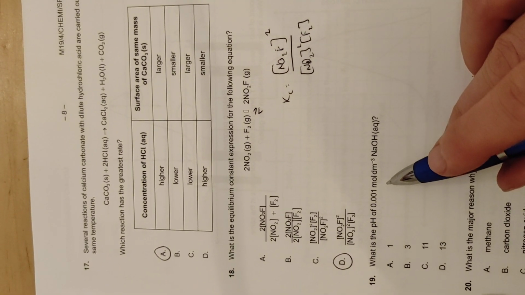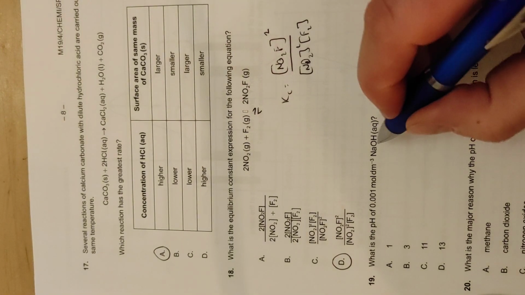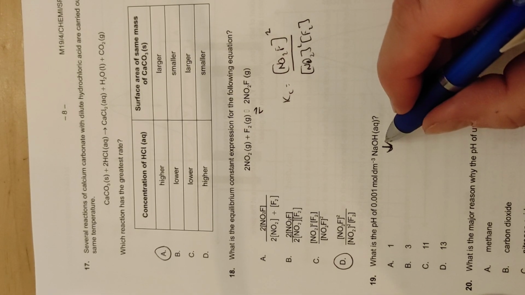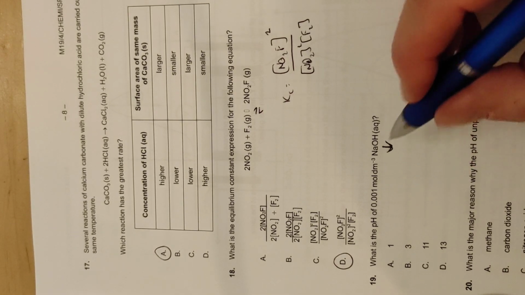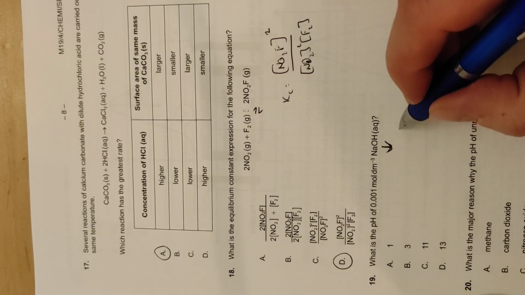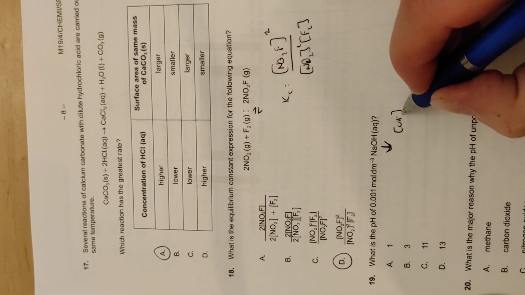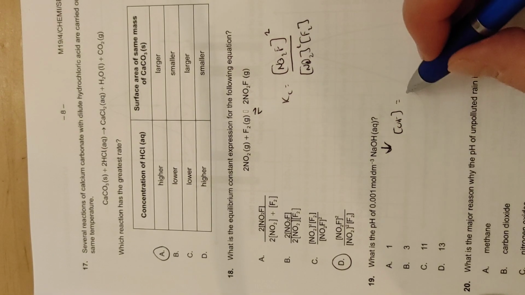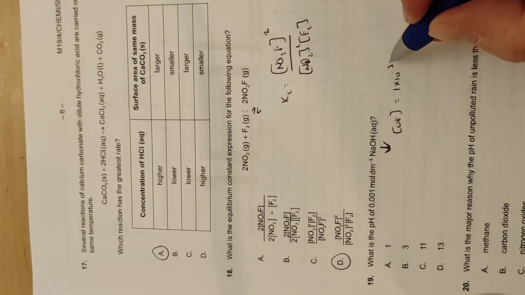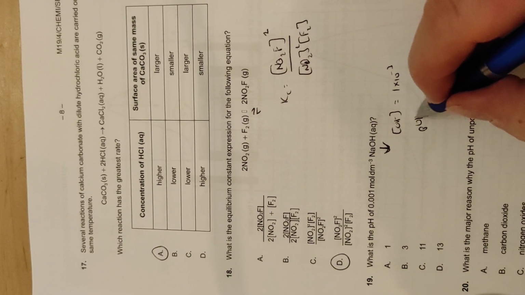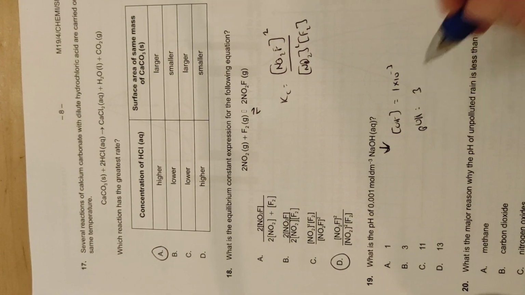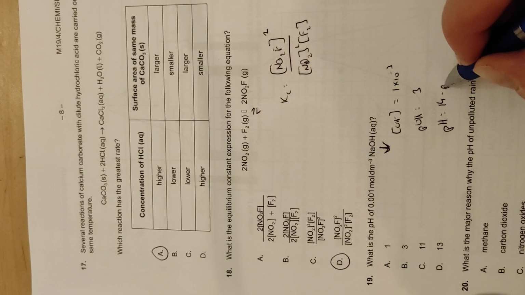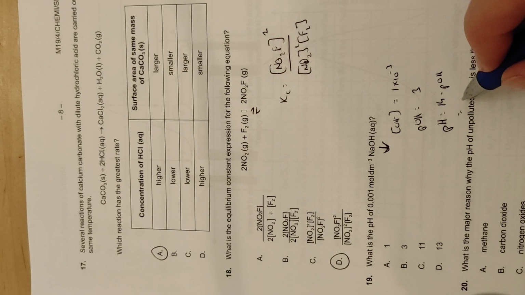What's the pH of 0.001 mole per dm³ NaOH? So the key thing is obviously that's a strong alkali, so it's fully dissociated. So that tells me that the OH minus concentration equals 1 times 10 to the minus 3. Okay, so pOH, if you want to put it that way, equals 3. And what is pH then? pH equals 14 minus pOH. It's therefore 11.